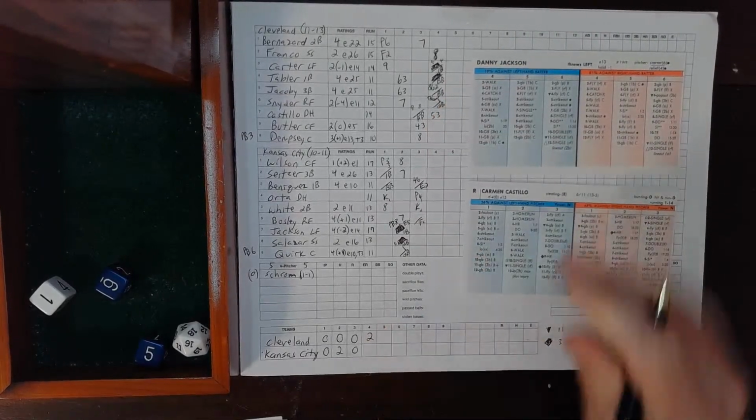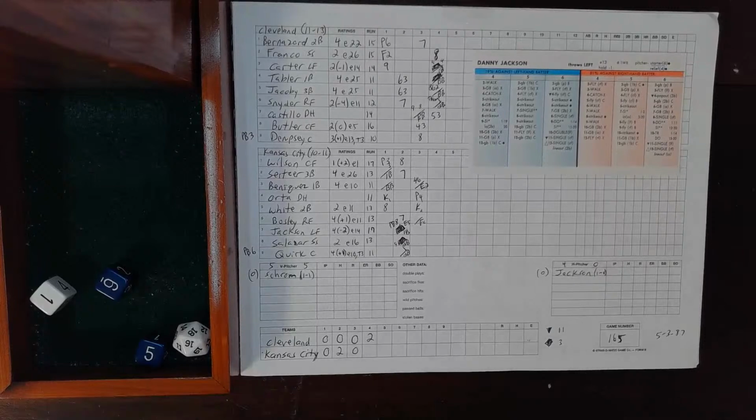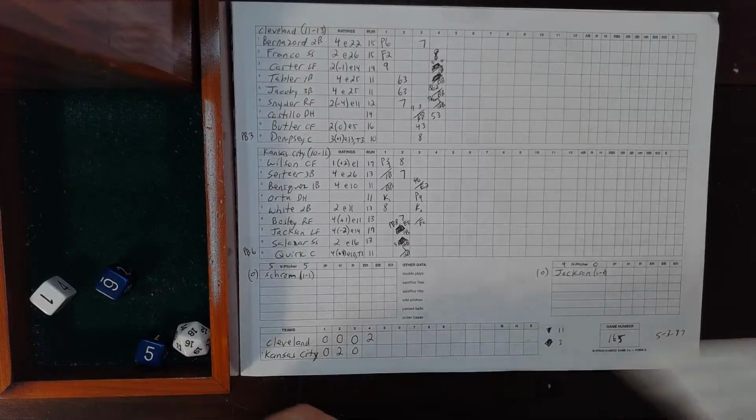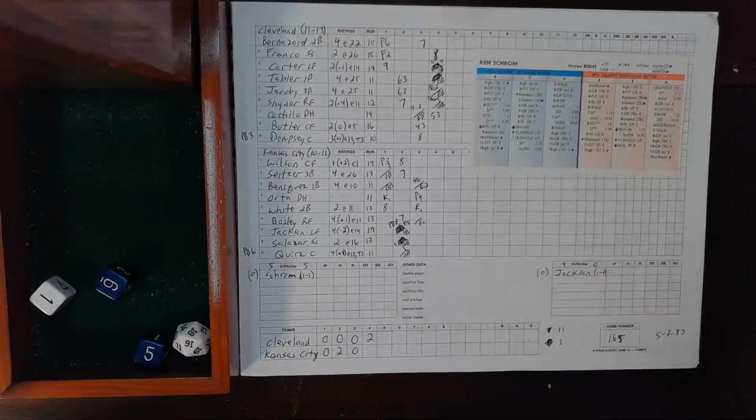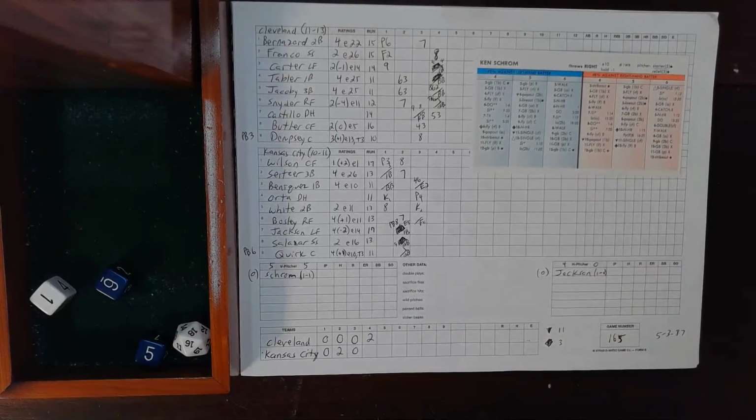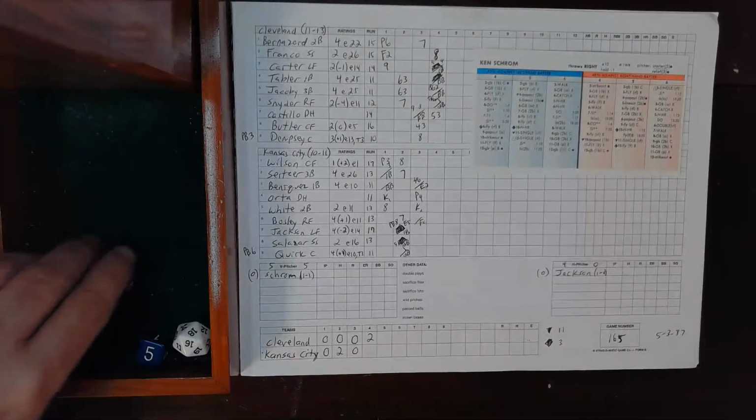But Cleveland gets 2 runs. They do it on the double by Snyder. And they have tied this game up at 2 apiece. Now it's up to Kansas City. Try to get those runs back.